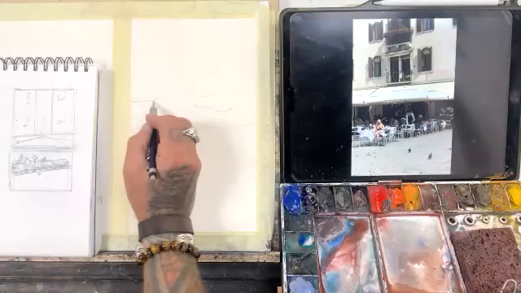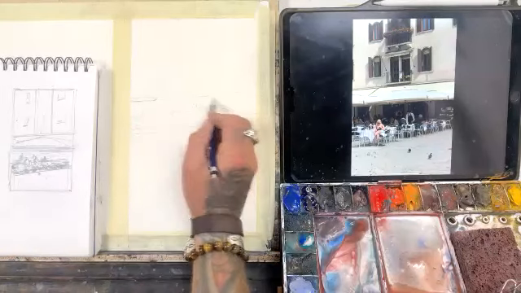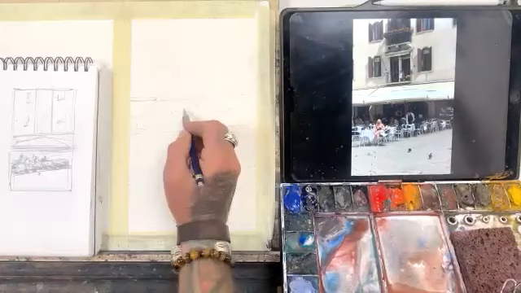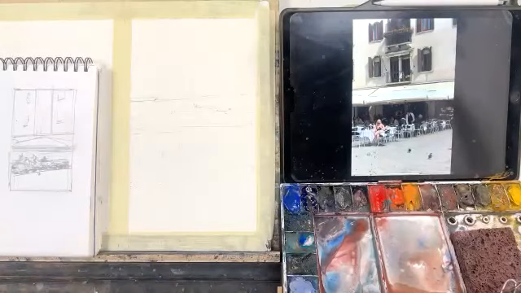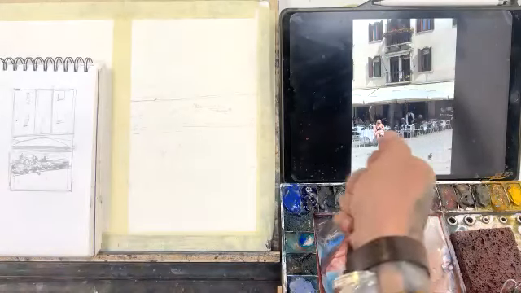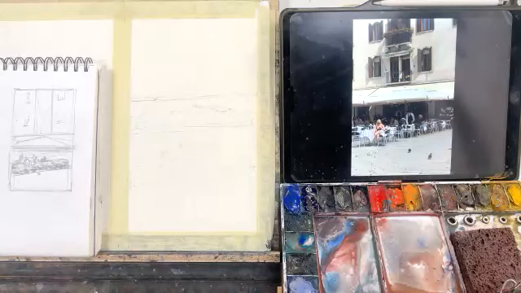Hey, Dan, one more question. This is Connie again. Do you ever do value study sketches or paints before you get started with the real painting? No, and I'll tell you why. If I look at this, can you instantly tell me where my lightest lights are? Well, yeah, on that one, definitely. Okay, and where my darkest darks are, and where the middle tones are.